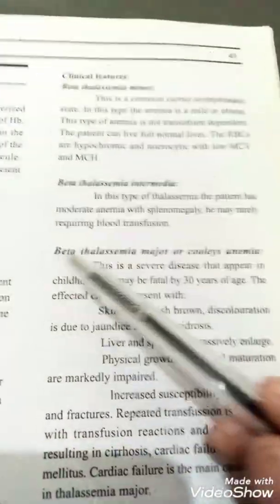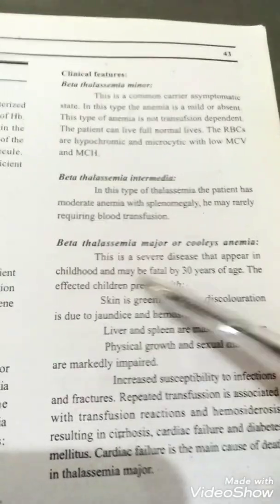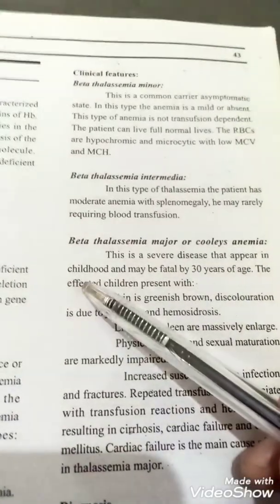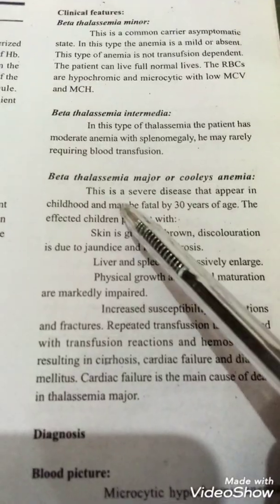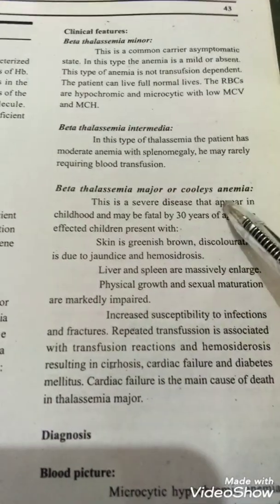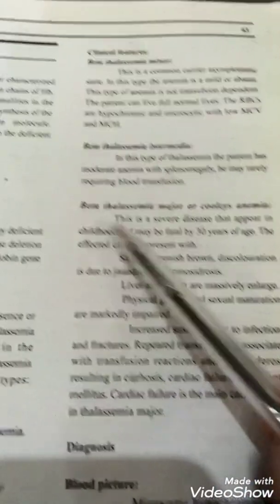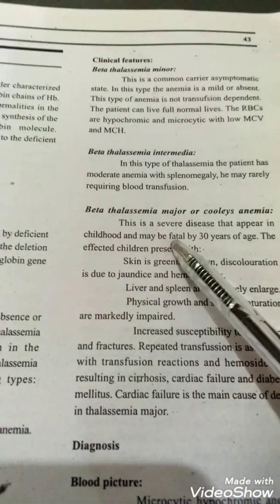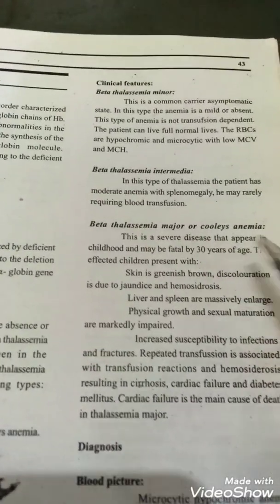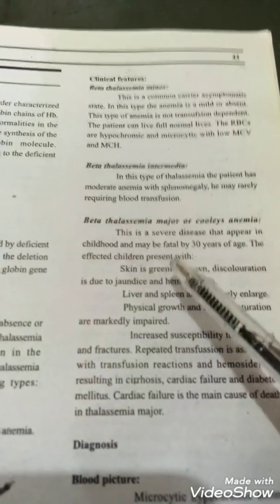Now come to the beta thalassemia major or Cooley's anemia. That is a severe condition. This is a severe disease that appears in childhood and may be fatal by 30 years of age. So it is a severe condition of disease. It appears in childhood and may become fatal at 30 years of age. And the affected children present with symptoms.